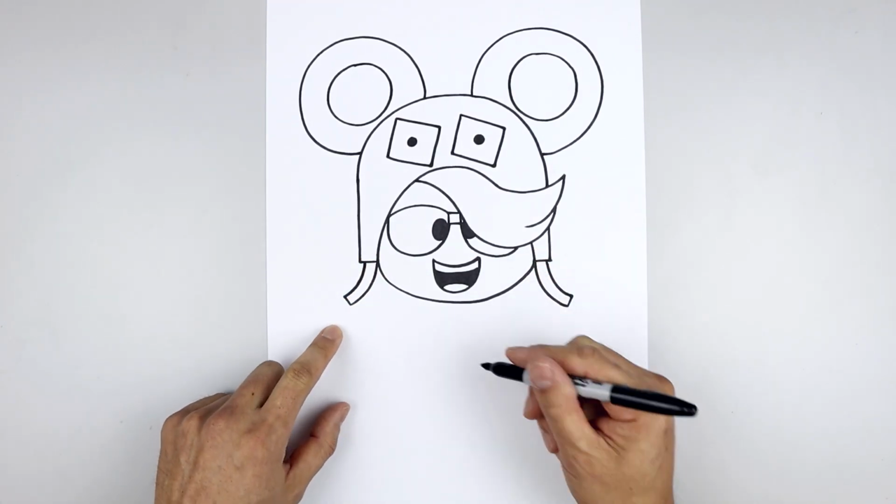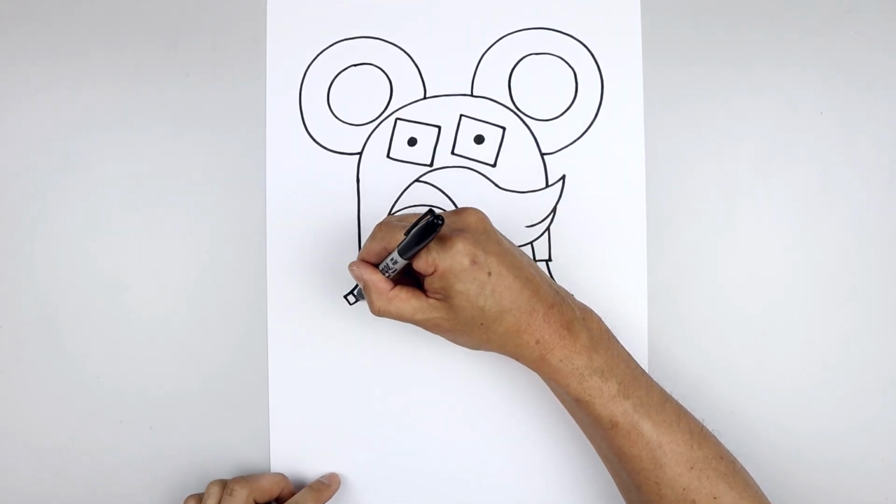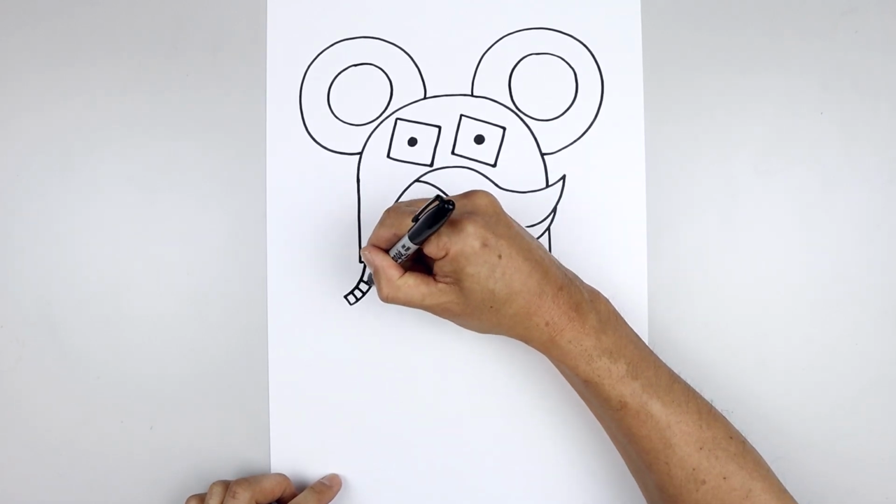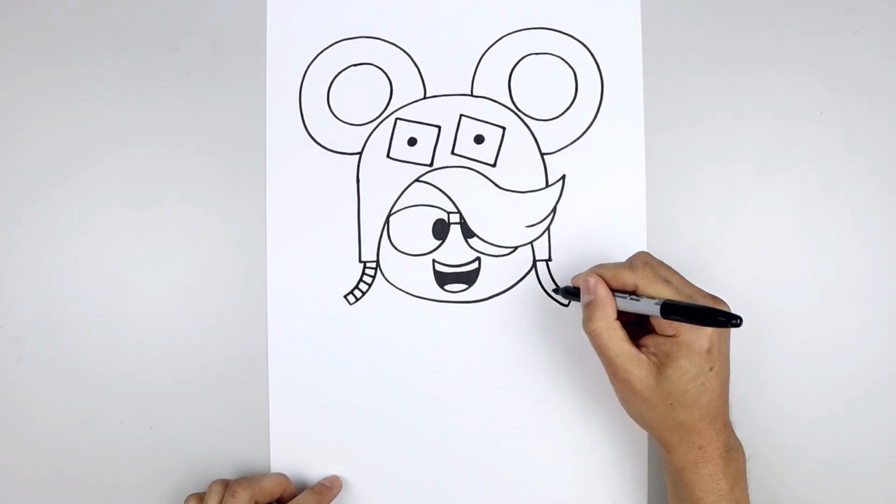Let's add some texture along the inside. From the bottom, we're going to step up, draw a straight angled line, and we'll just continue all the way up towards the top.